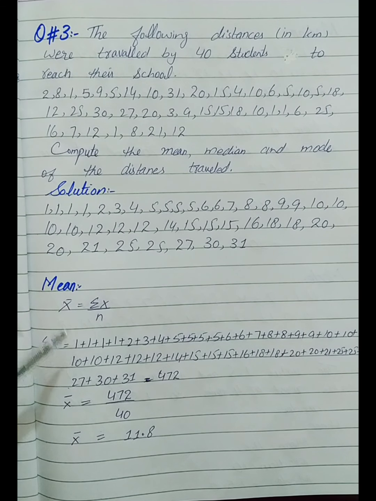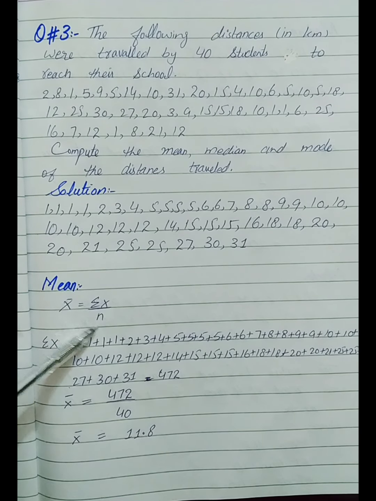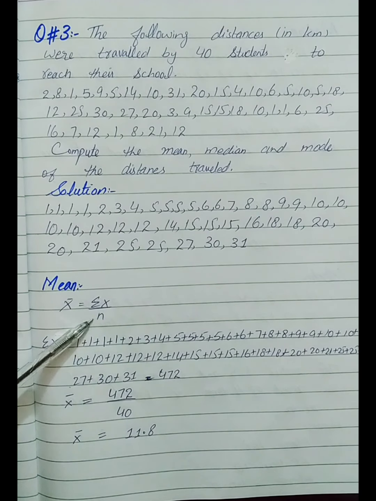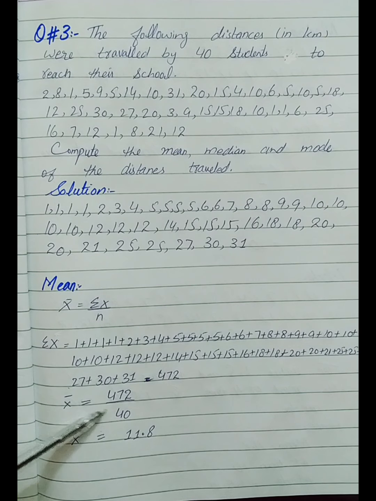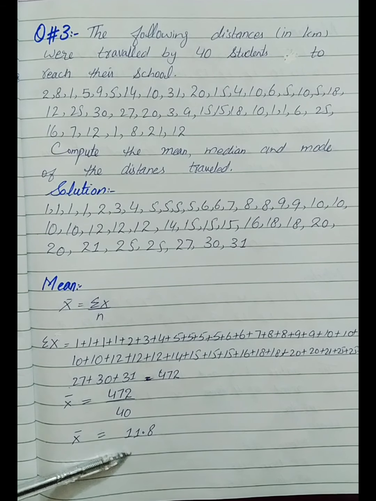For finding the mean we use the formula: mean equals summation x by n. Summation x means we add all of the values and then divide by the number of values, which is 40. So we divide 472 by 40 and get 11.8, which is the mean.